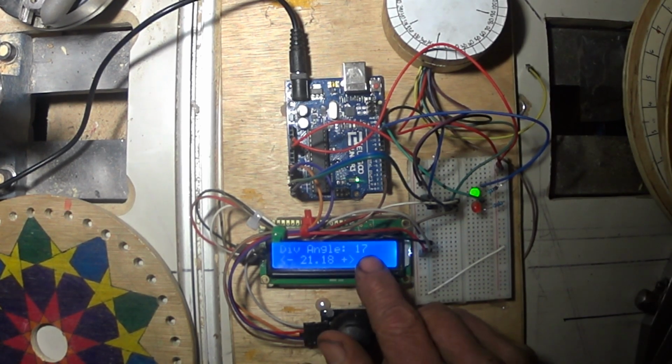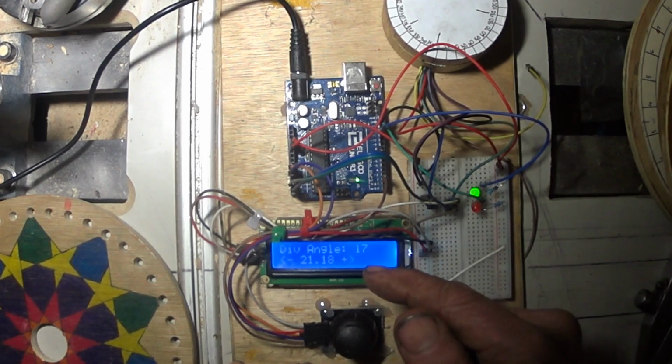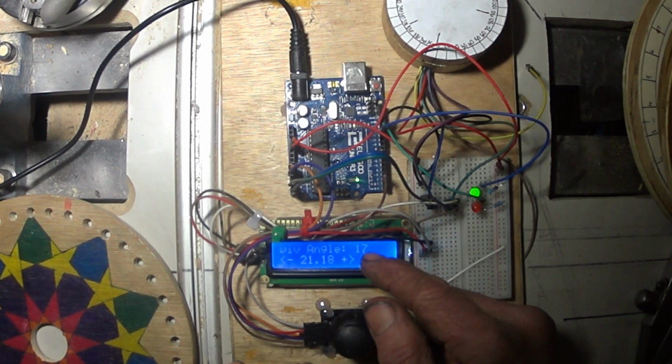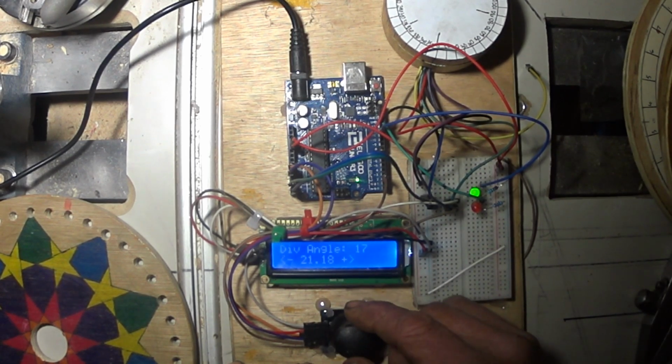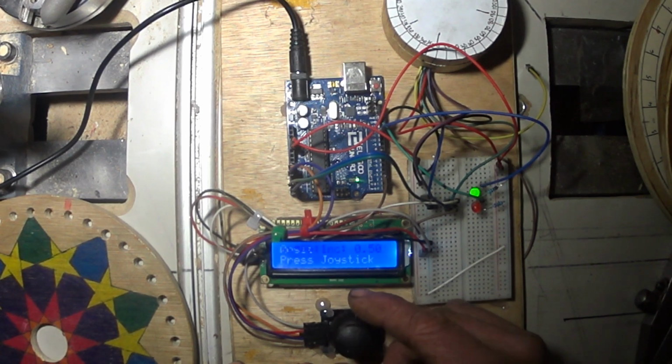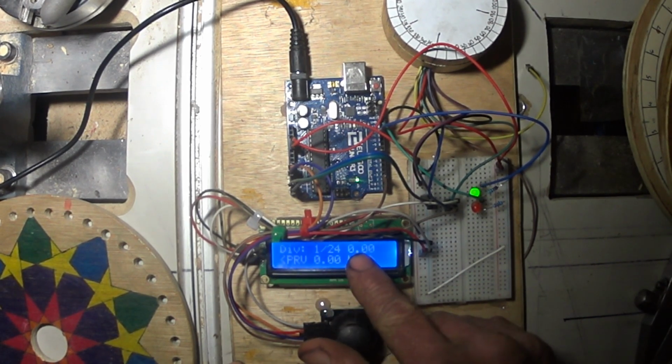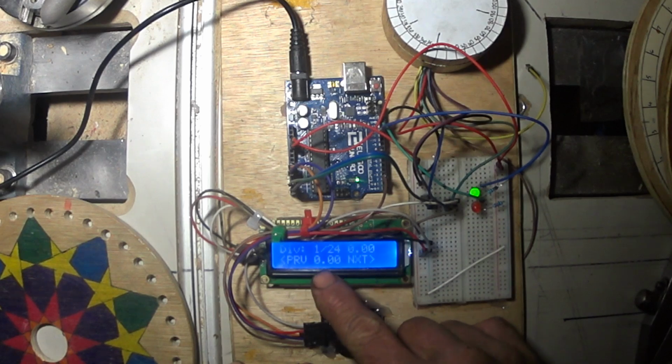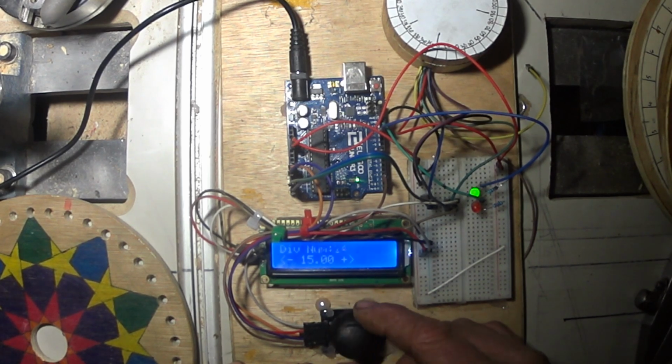The next thing is division by angle. So we divide by number and it calculates the angle. Now we can divide by the angle and calculate the number. Before we do that, I'm still on 17, so I'm going to reset the whole thing. I've put a menu there to reset back to our standard 24. Now we're going to go down to divide by angle.